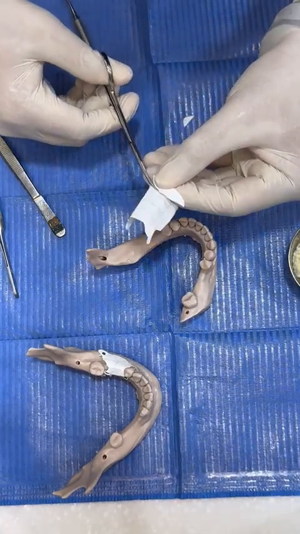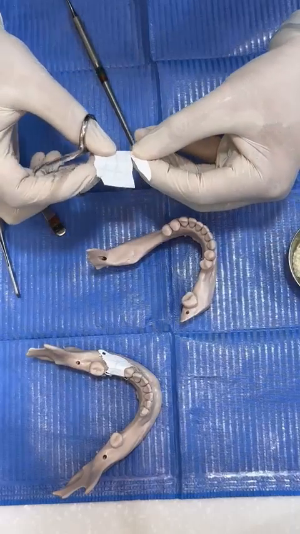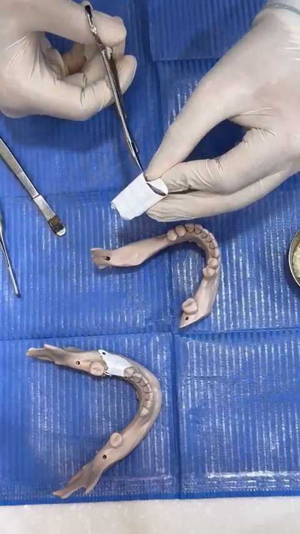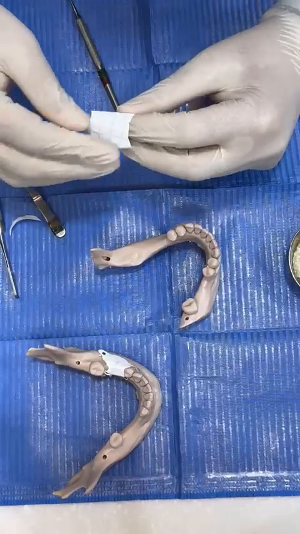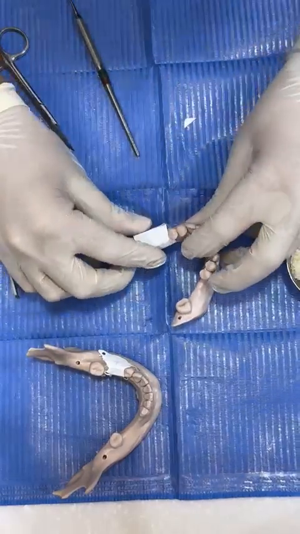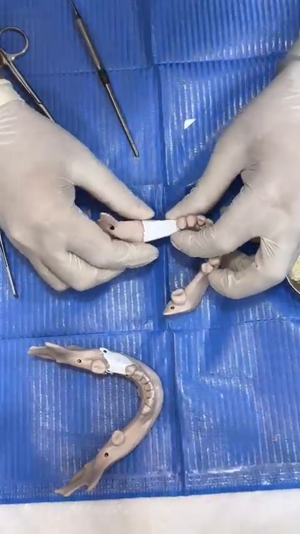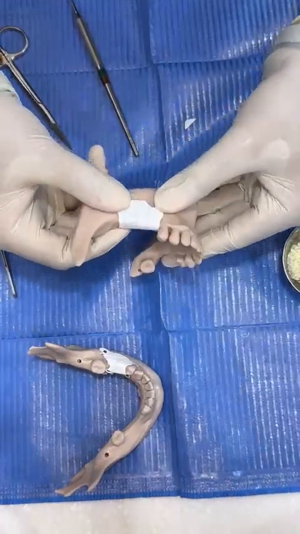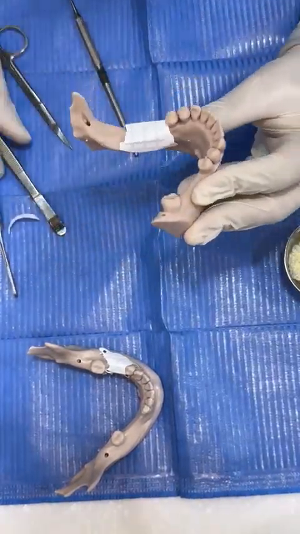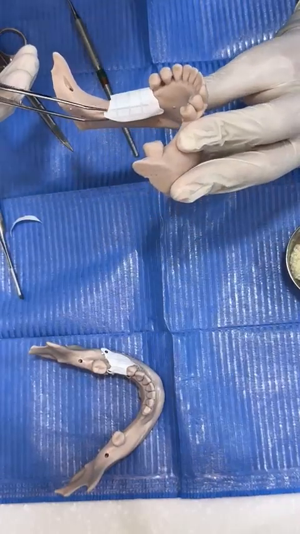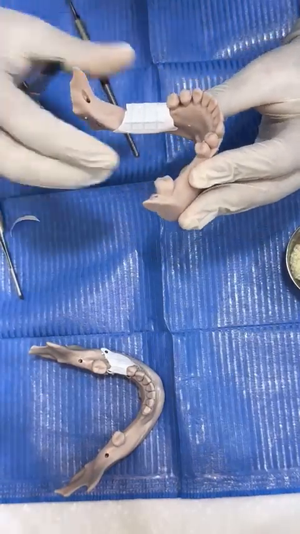Then I will trim them later. Okay, now it's okay. I can see my membrane. If you see here, this is exactly where I want the future shape of the ridge to be.